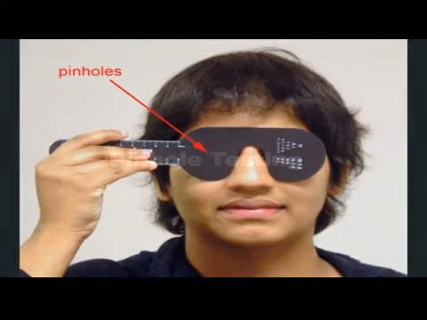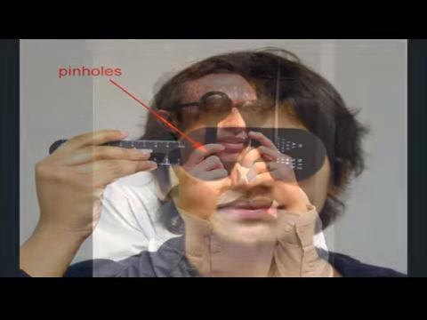The next testing is pinhole testing. The pinhole testing device can determine if a problem with acuity is a result of refractive error or due to another process. The pinhole only allows the passage of light which is perpendicular to the lens and thus does not need to be bent prior to being focused onto the retina.